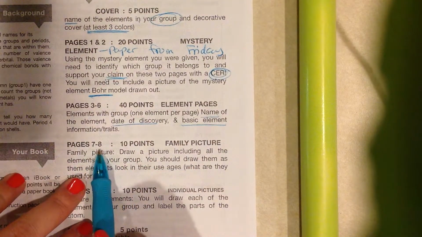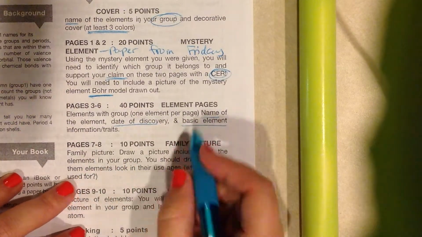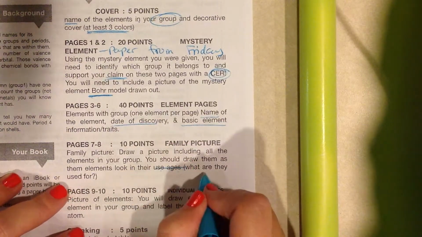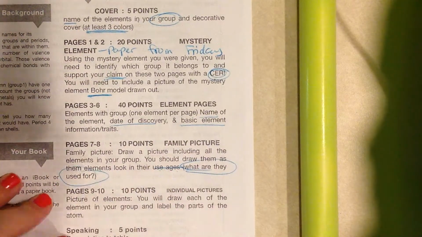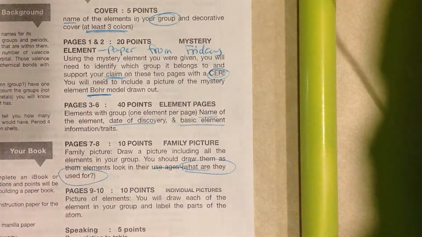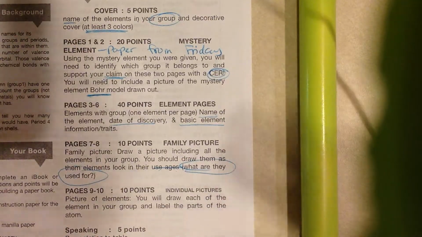Pages 7 through 8, so it's just 2 pages. You're going to draw a family picture of how they're used. This should not say used ages, that should say usages. So what are they used for? That's the key point. You get 2 pages of space. You're going to draw what your group's elements' usages are. Why do we care about them?